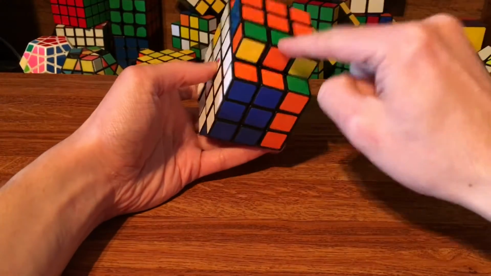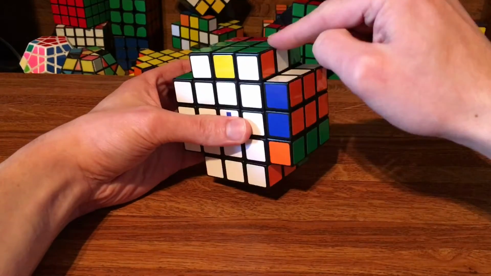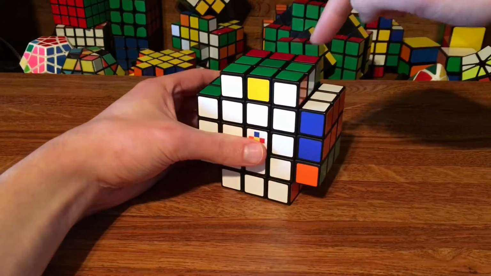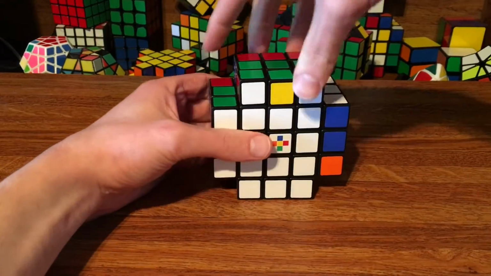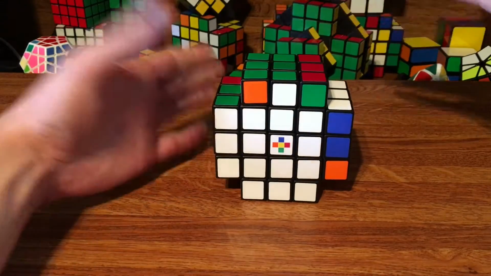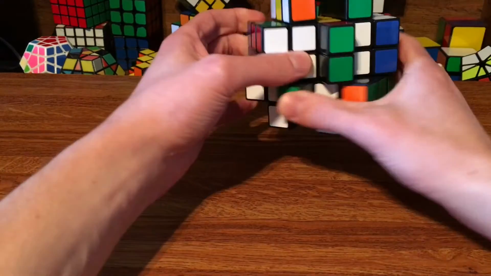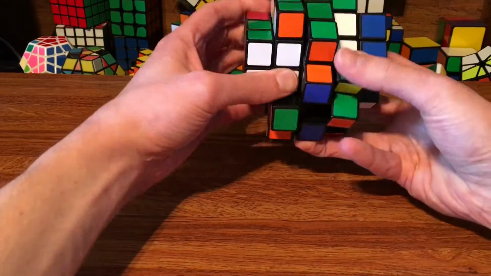Now we have to look where this piece goes. It goes right here next to the orange, the green and orange piece. It does not go here. So that means we need to put this piece in this position. Great. Now we do 3 moves to insert this. Middle layer down, bottom layer over, middle layer up.